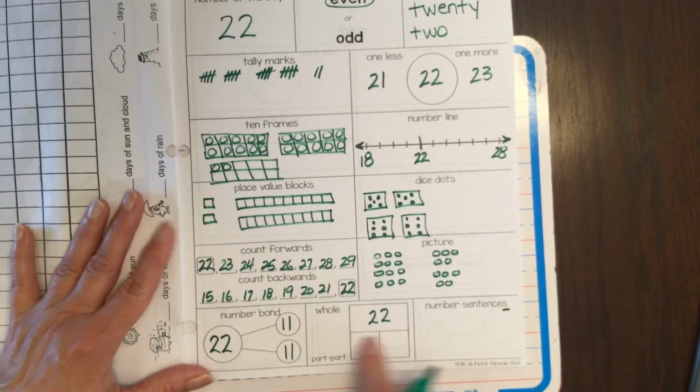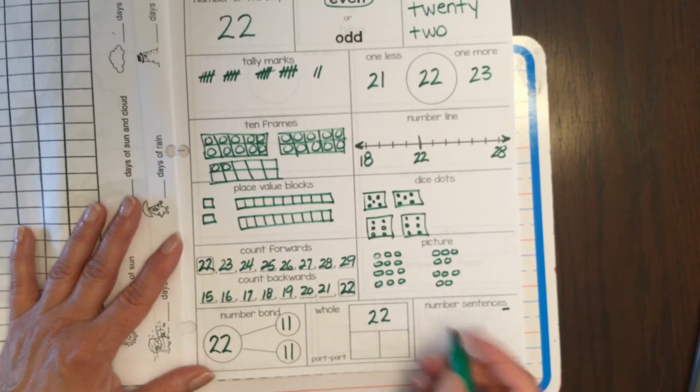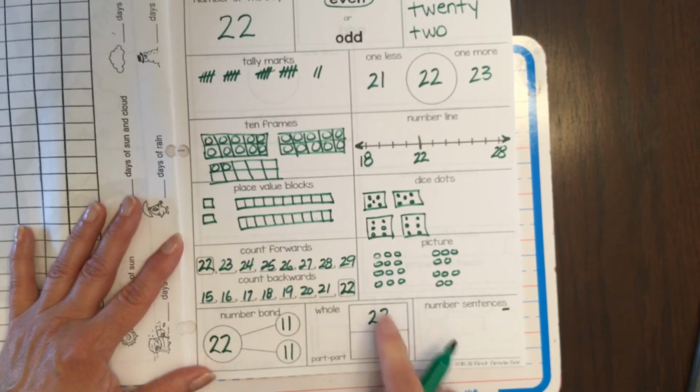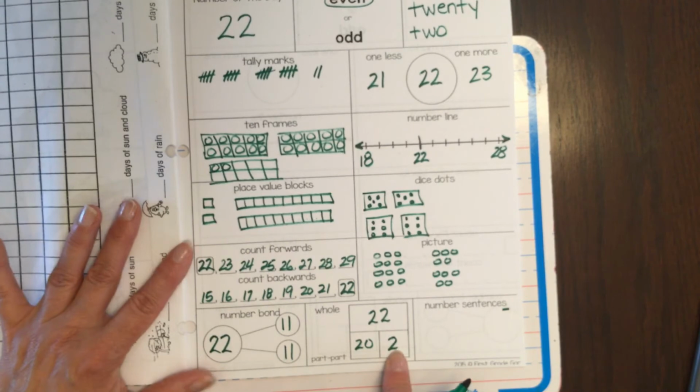A different part-whole for this one. I'm going to put 2 in one side, and in the other side I would have 20. So then I know that 20 plus 2 equals 22. 22 minus 2 equals 20. And 22 minus 20 equals 2.